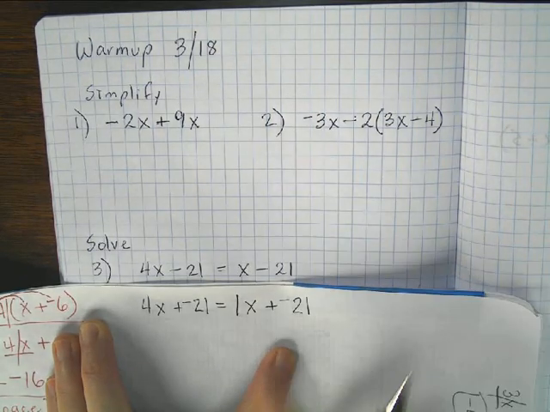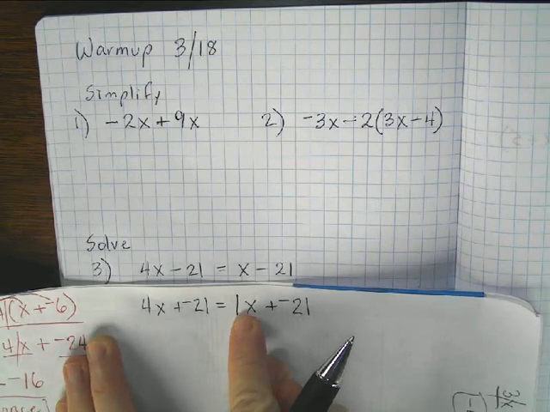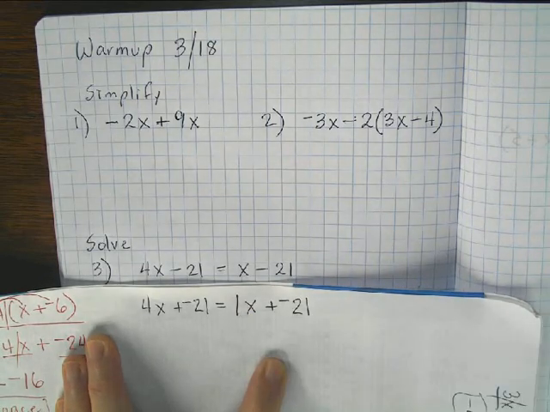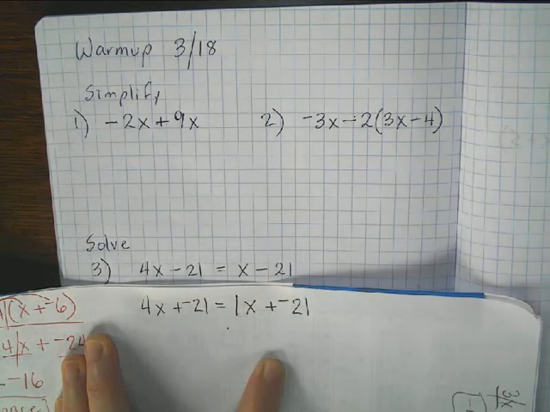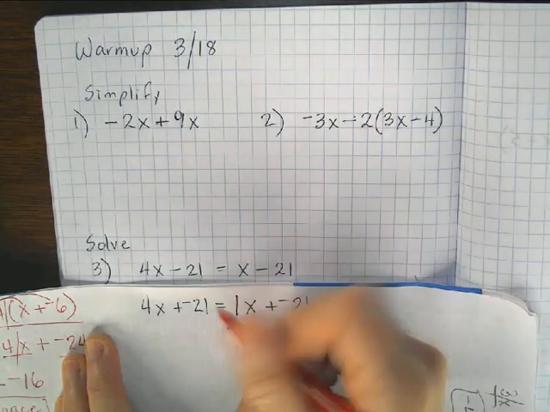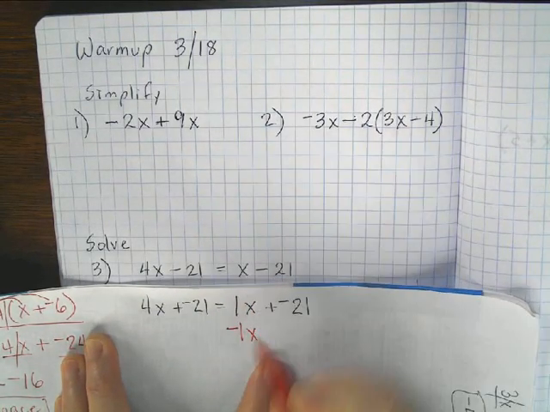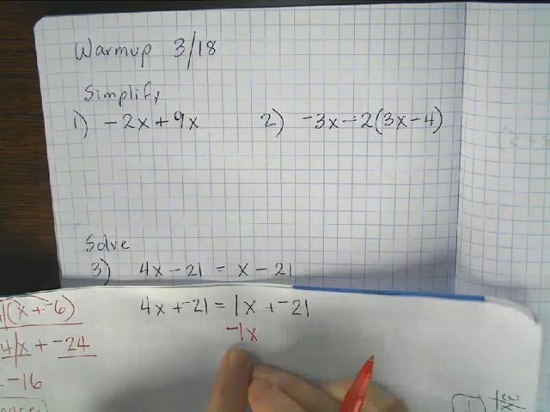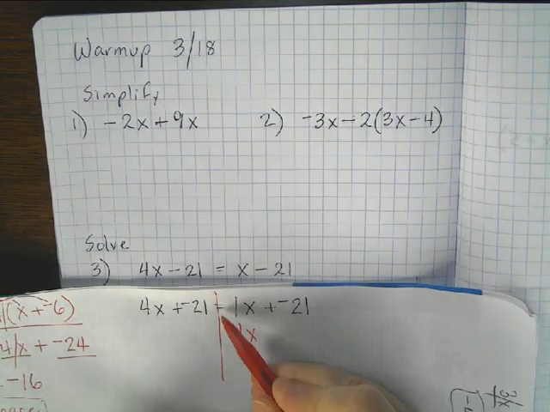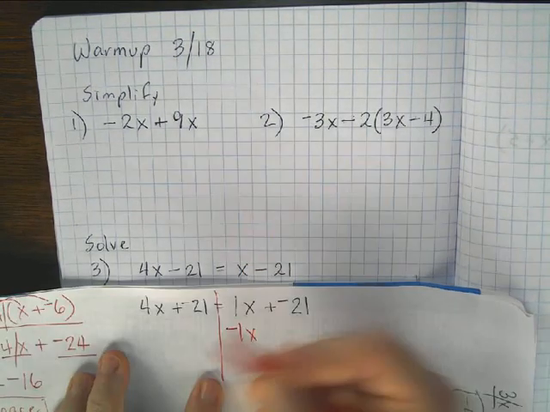I want to make 1x go away. To make it go away, I can minus it. I'm going to minus 1x. If I minus 1x from this side, I have to do the exact same thing to the other side of the equal sign, minus 1x.